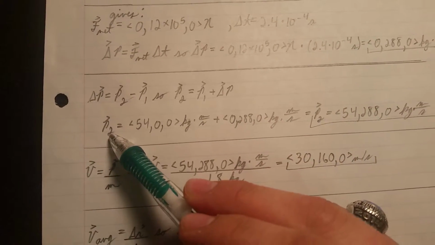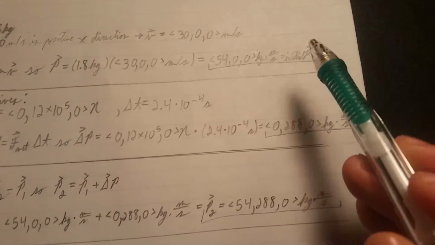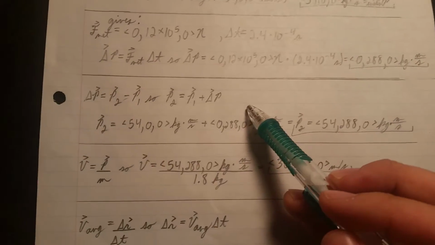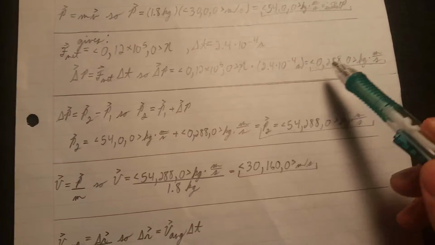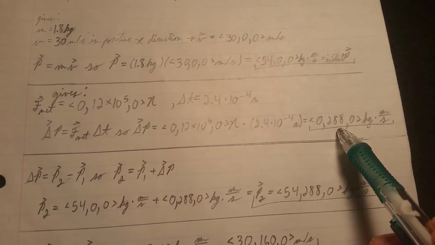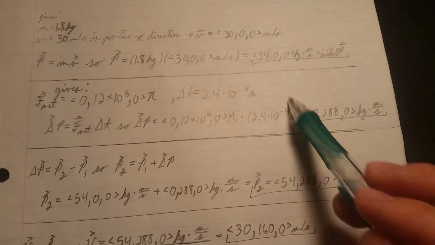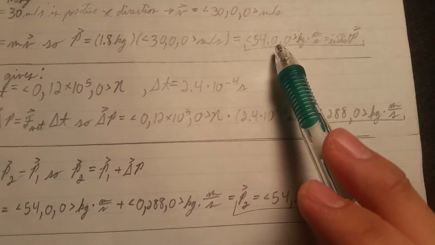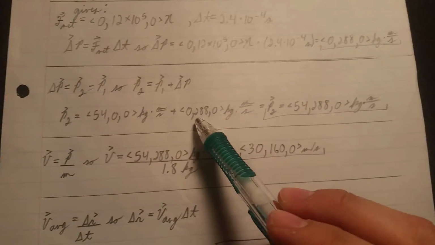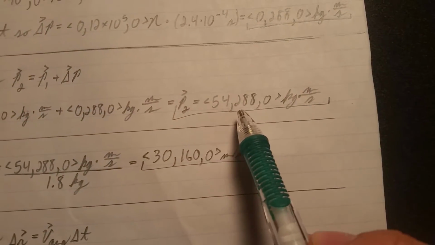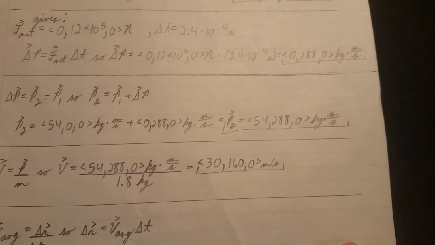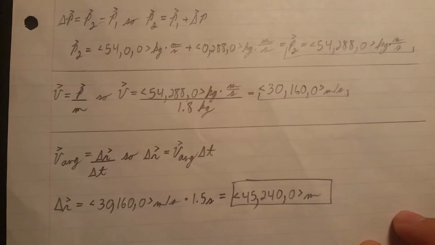Once you put in the numbers you found, you will just combine them, because one is in the x coordinate and the other is in the y coordinate. Therefore they don't affect each other, so they just go down. So it'd be 54, 288, 0, and you get your final momentum as 54, 288, 0 kilogram meters per second.